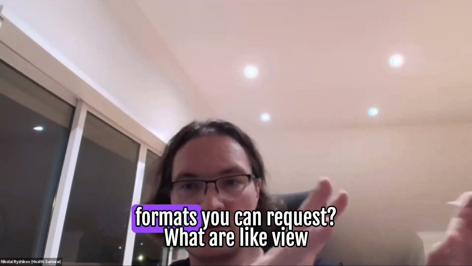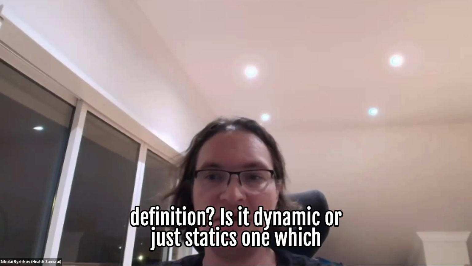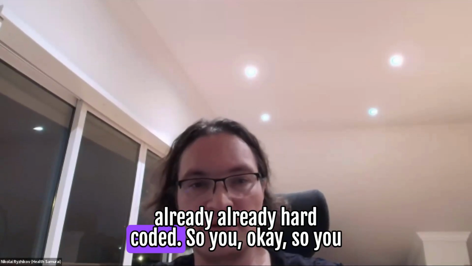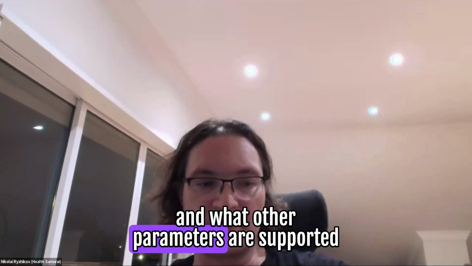So what are the formats you can request? What is the view definition? Is it dynamic or just static, one which is already hard coded? So you can just run only this. And what other parameters are supported?